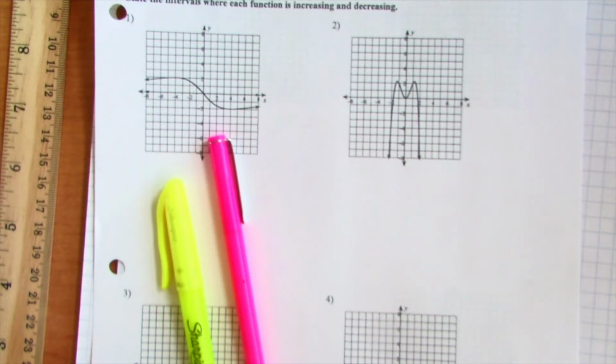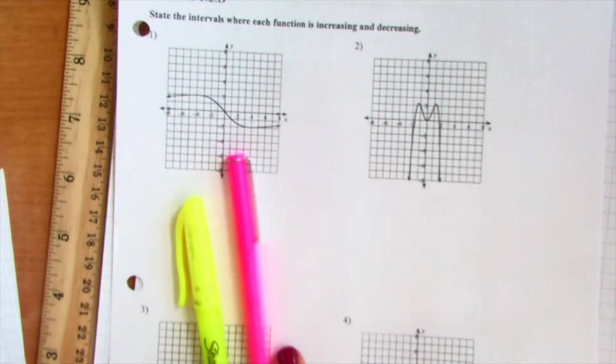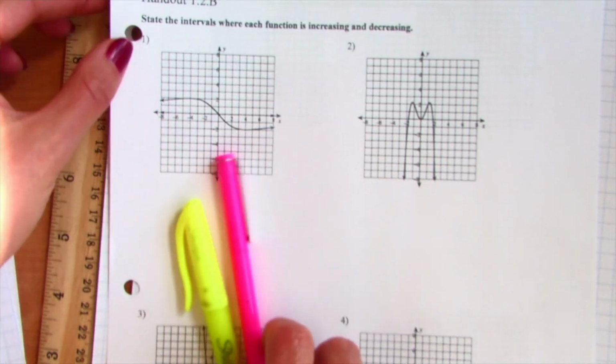Hi Precalculus scholars. This is what you will need in front of you for today's class. You should have gotten from your substitute handout 1.2b, so you'll need this. I also recommend a ruler, a pen, a highlighter, and some blank graph paper.